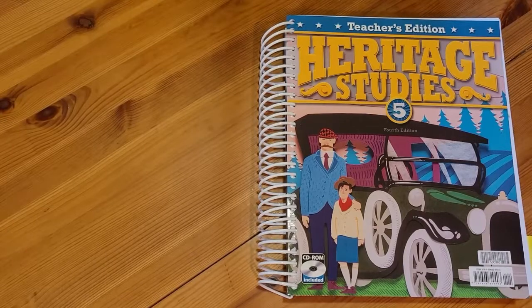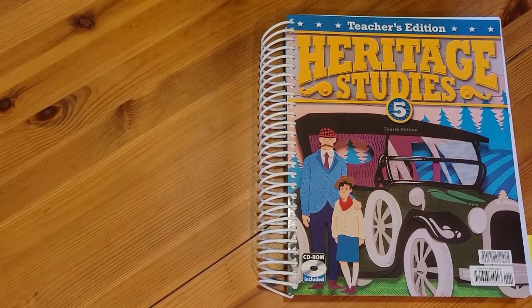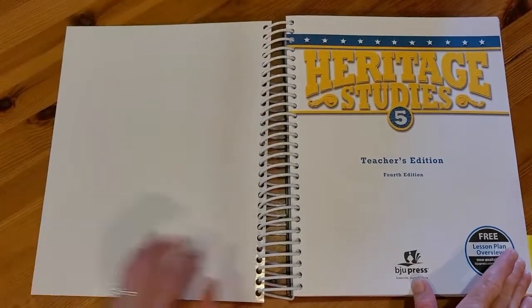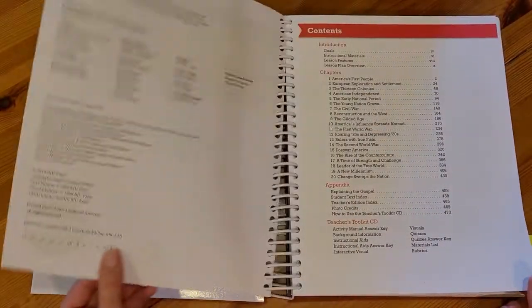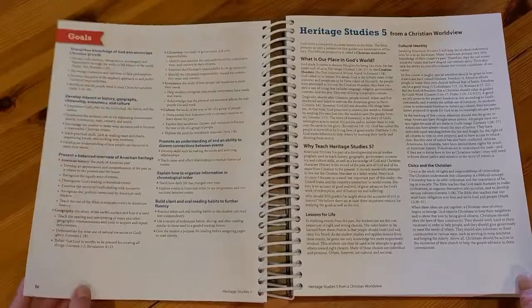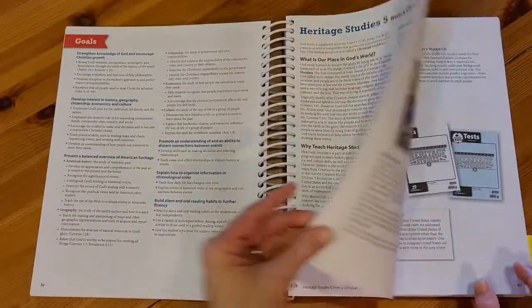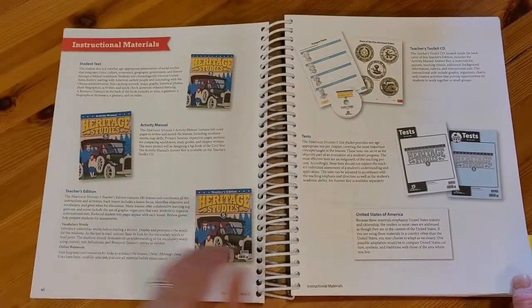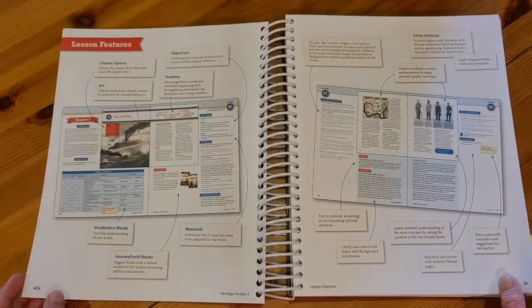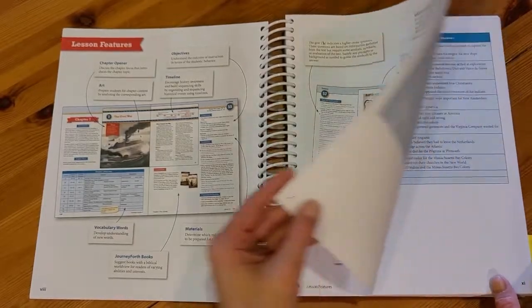This is the Heritage Studies 5 Teacher Edition book. Heritage Studies 5 is a full year course with 180 lessons. This book is split into 20 chapters. And at the beginning of your teacher edition, you're going to find a lot of information that would be really great to read through before you begin teaching this course. We're going to talk a little bit about it as we look through example lessons in a few moments.